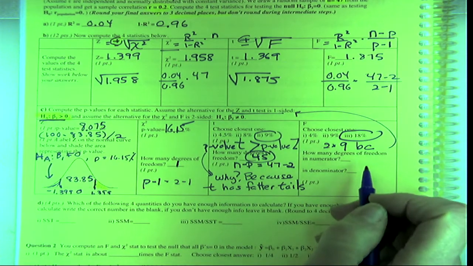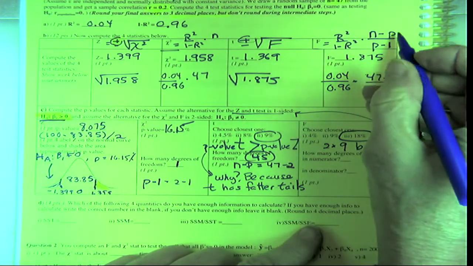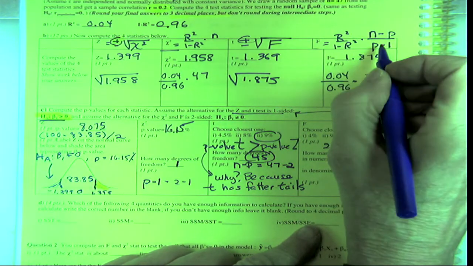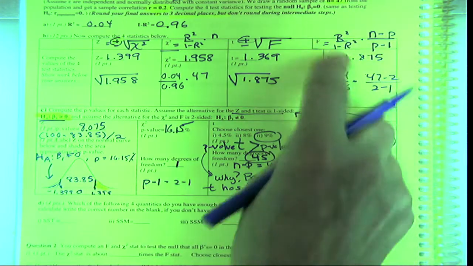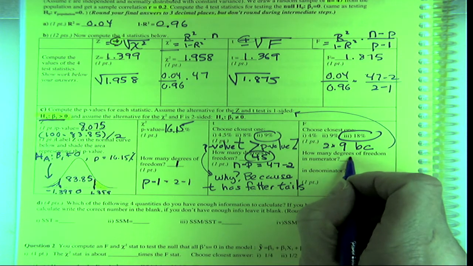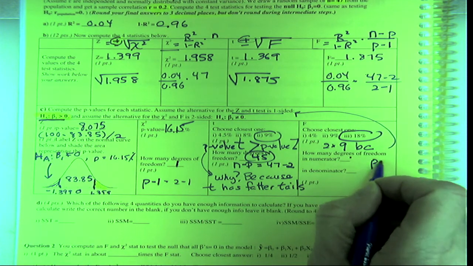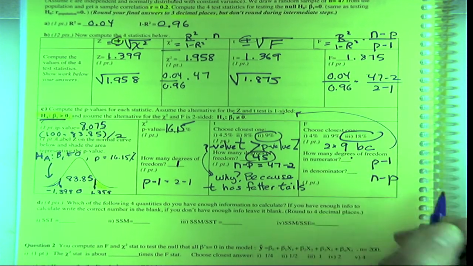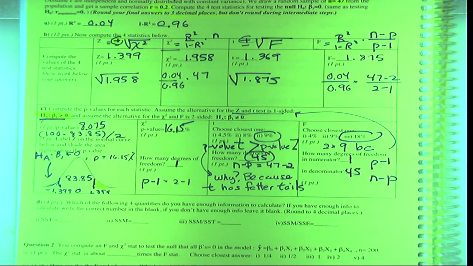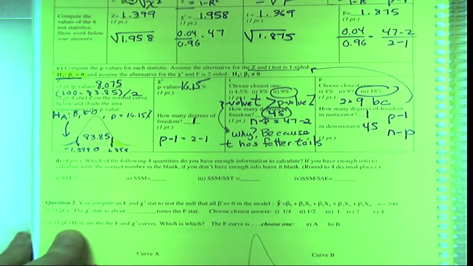And how many degrees of freedom in the numerator? Now don't get confused by this. Remember, this we simplified, but the numerator is going to be 2. In this case, this is p minus 1, and this is n minus p. So that's 1 and 45. Okay, any questions on any of that?